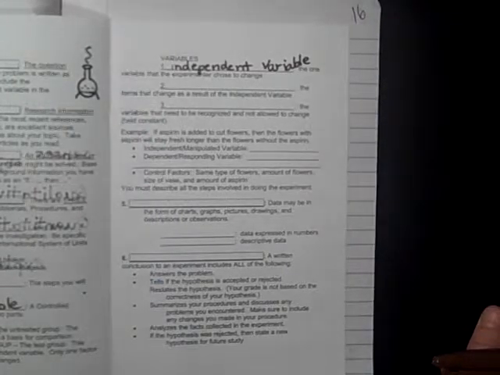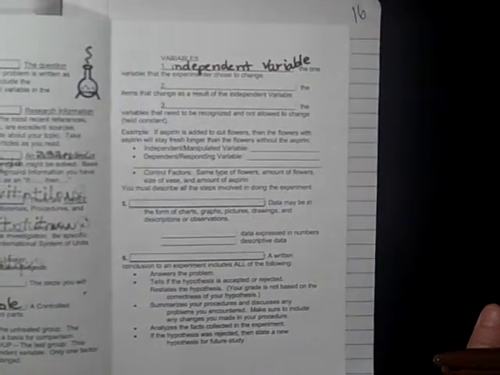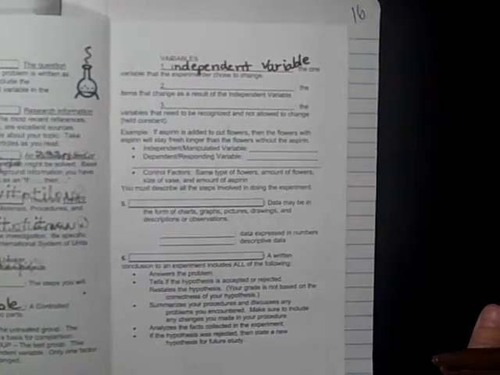Additionally, what type of sunlight they receive has to be the same. If we do not make sure that all of the other variables are held constant, meaning that they are the same for both groups, and one group grows better than the other one, how do we know, if we didn't hold everything else constant, how do we know it's truly the Miracle-Gro that made the difference?